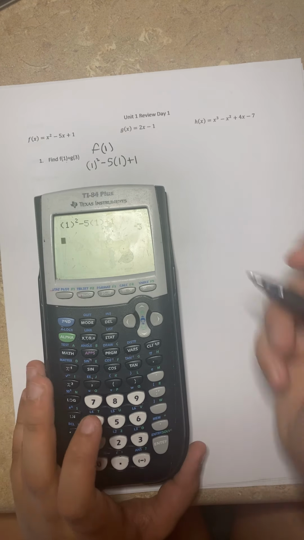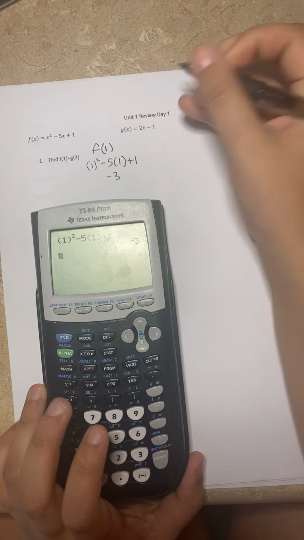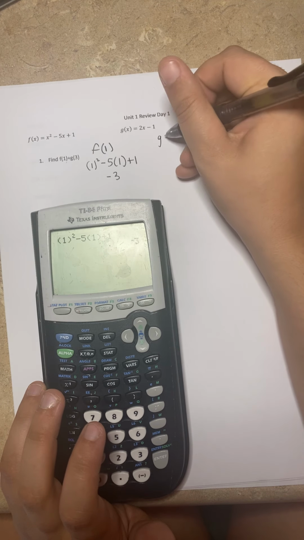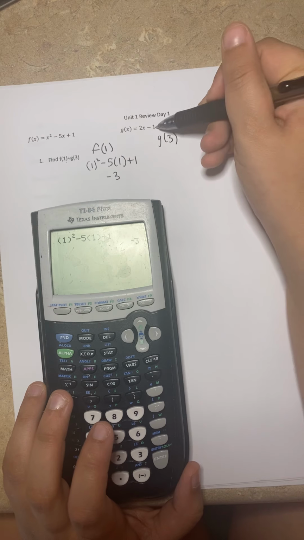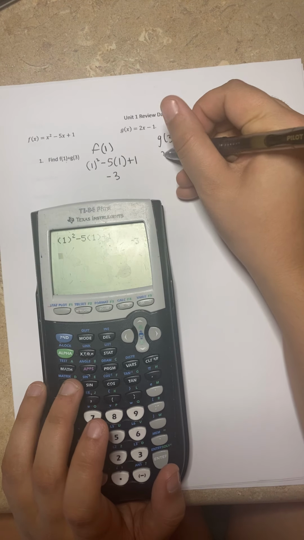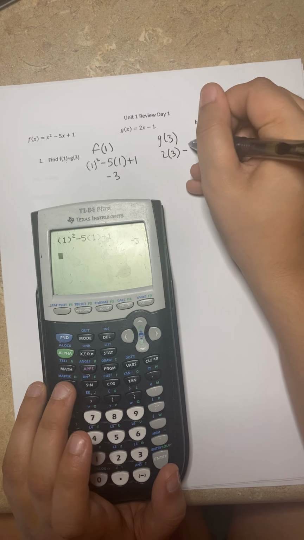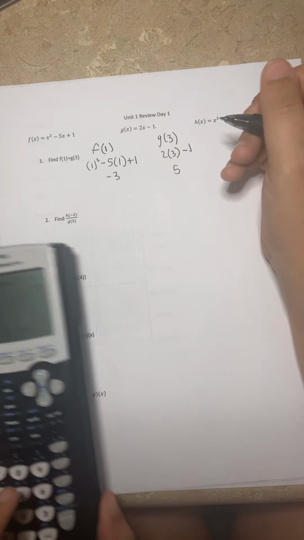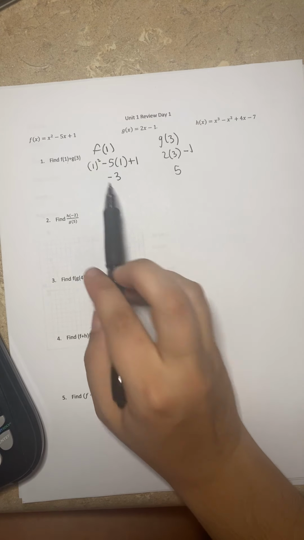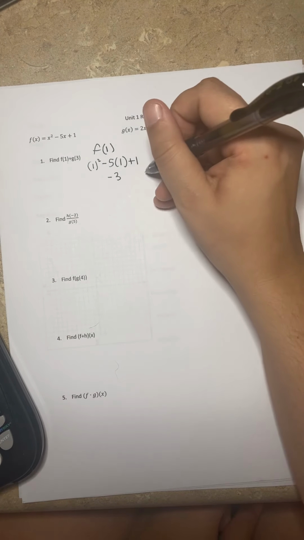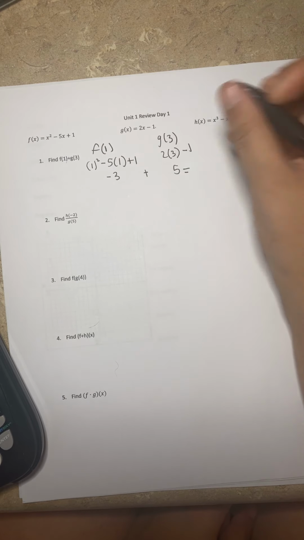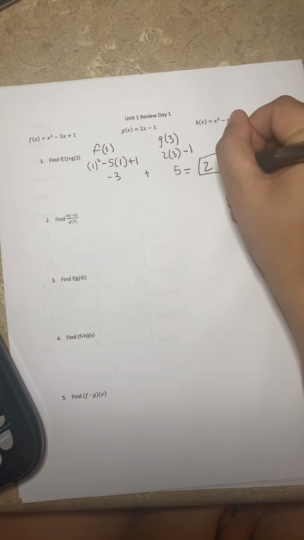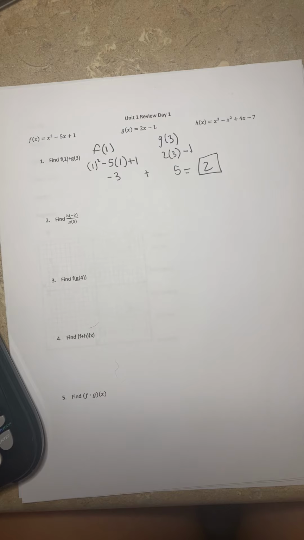And that becomes negative 3. And so then for g of 3, I'm going to plug in 3 into my g function, which is going to be 2 times 3 minus 1, which is going to be 5. And so it tells me to do f of 1 plus g of 3. So I'm going to take these two numbers and add them together so that my final answer is positive 2, because negative 3 plus 5 is 2.